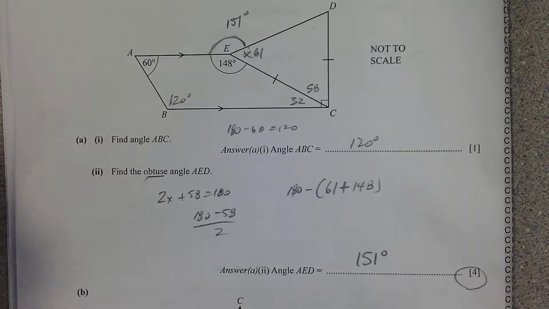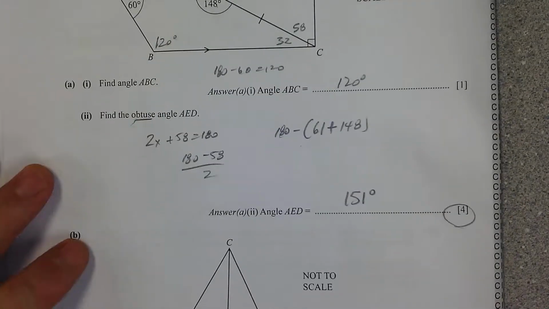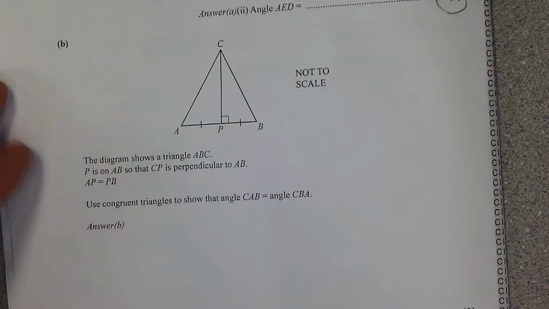Make sure you're showing your work. Make sure you write on the diagram. Be nice and neat. Okay, next up, Buttercup.